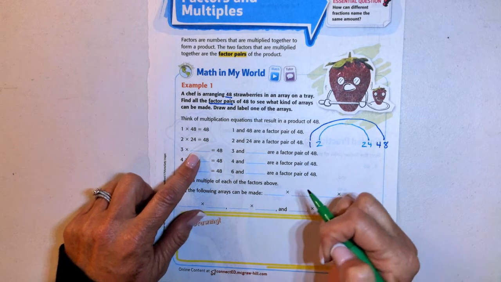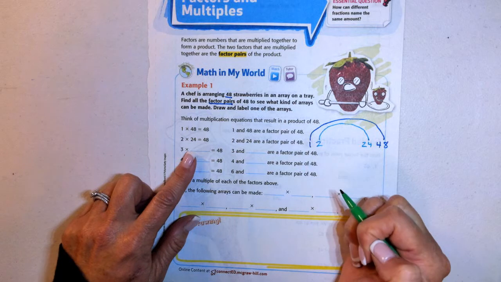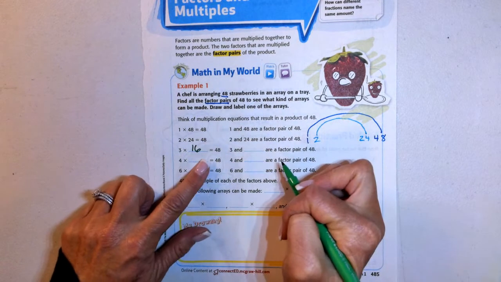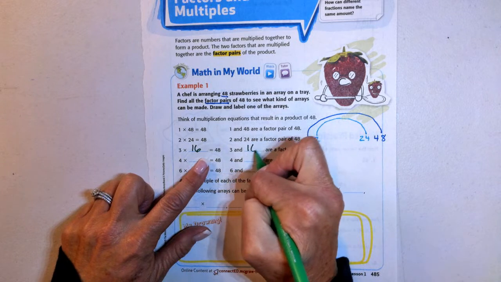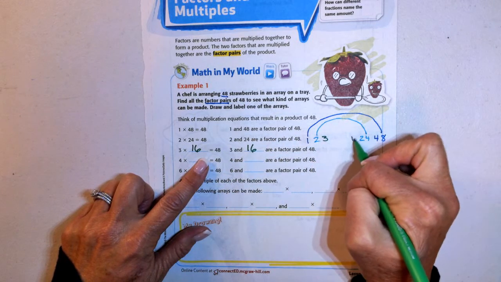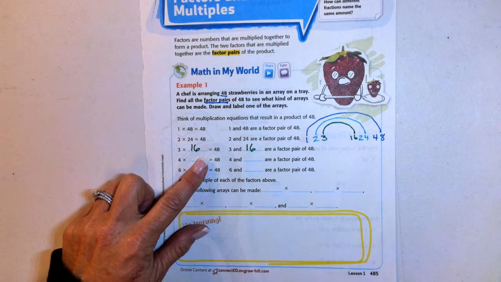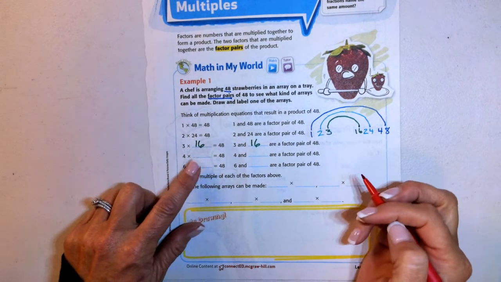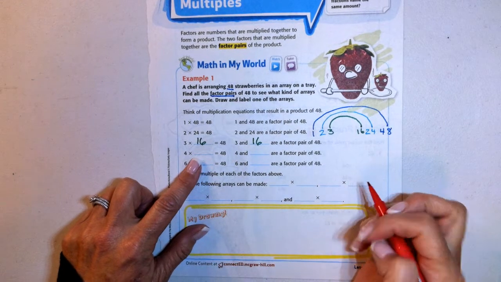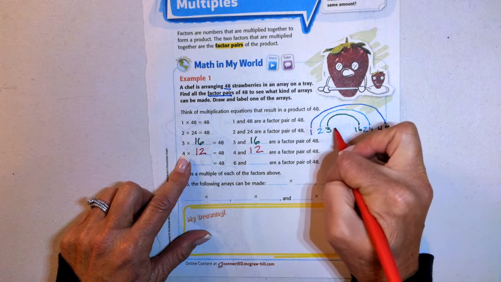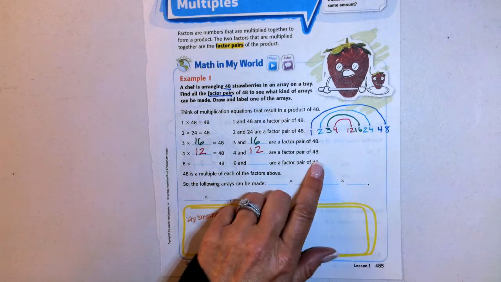3. Is there 3 times anything? That's right. Some of you may recognize that 3 times 16 equals 48. 3 and 16 are also factor pairs of 48. 4. 4 times, that's right, 4 times 12 equals 48. So 4 and 12 are factor pairs of 48.